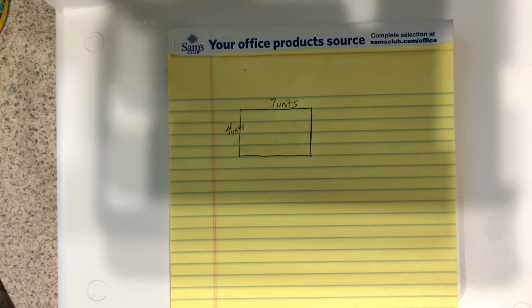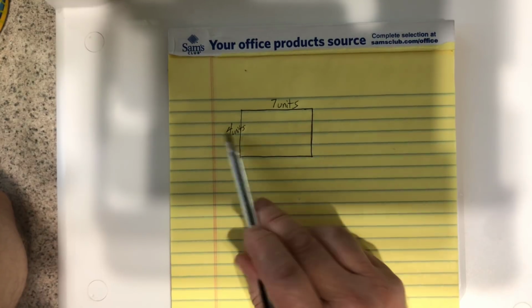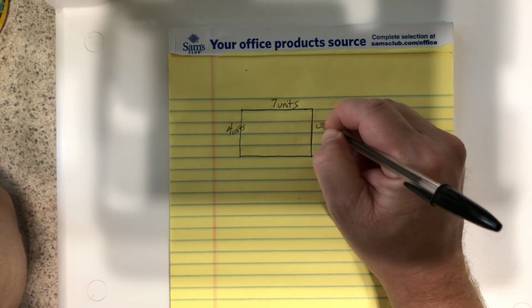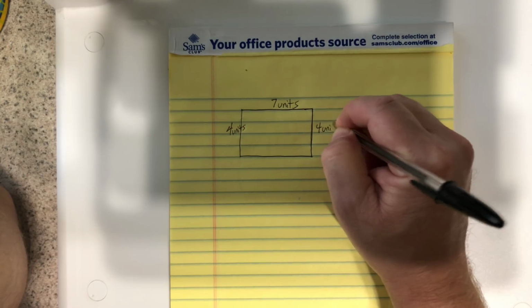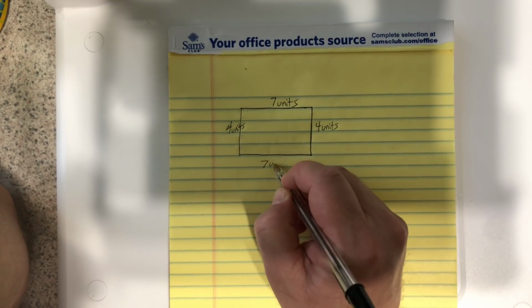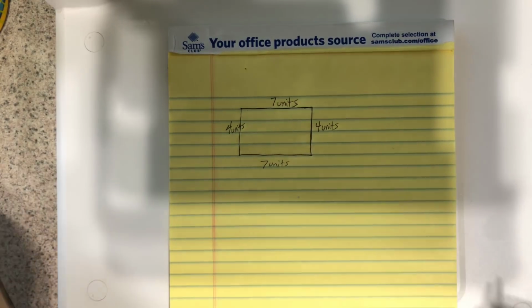Now, notice also that the opposite sides are the same. So this side is 4, this side is 4. This side is 7, this side is 7. That's always true with rectangles and squares, as a matter of fact, or any regular shape. The opposite sides are the same.